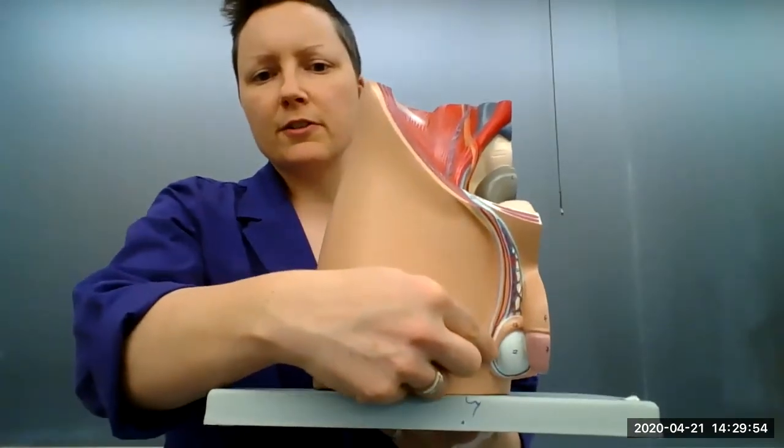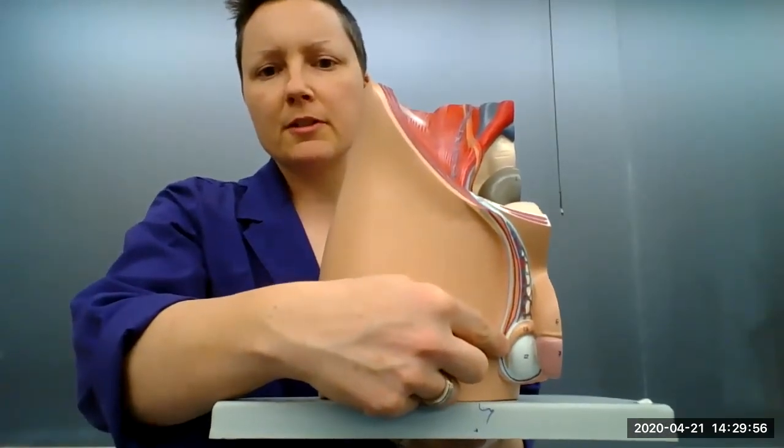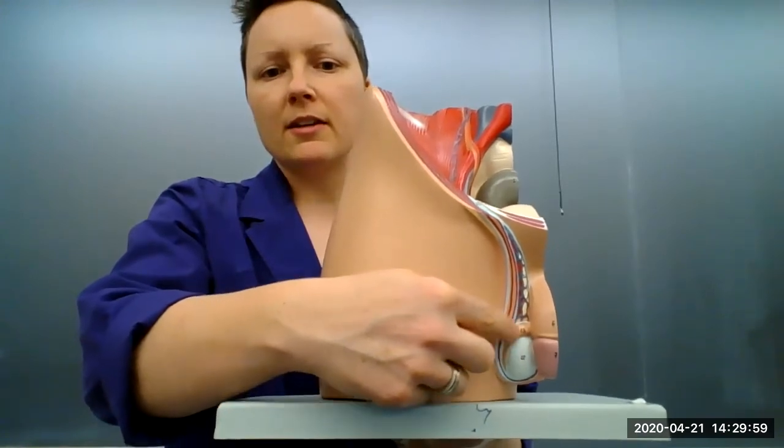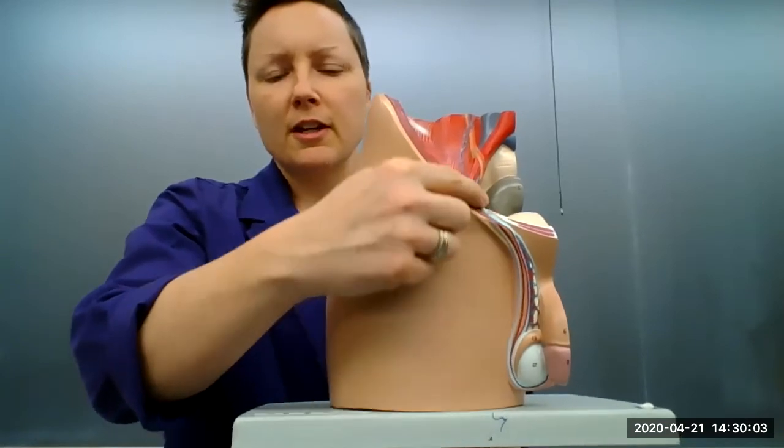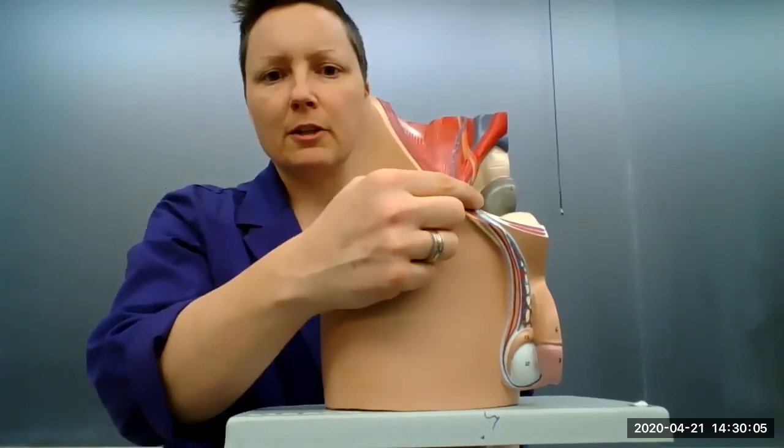You can also see this curve-shaped structure here, that's called the epididymis. So sperm is made in the testis, and then it gets stored in the epididymis for a few days, and then it runs through the ductus deferens into the pelvic cavity. You'll be able to see that in a minute.